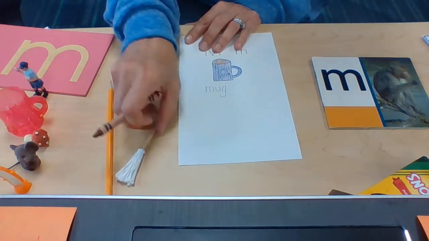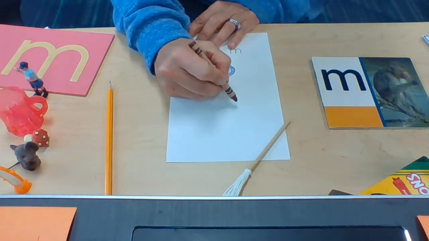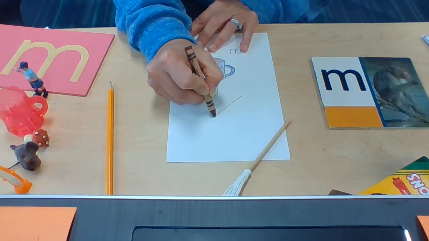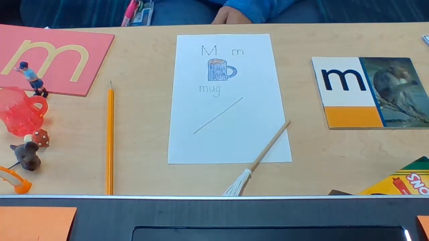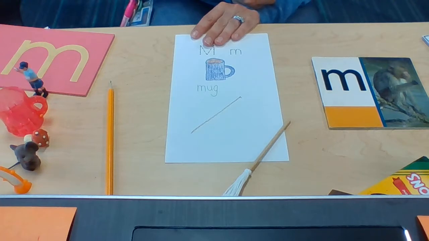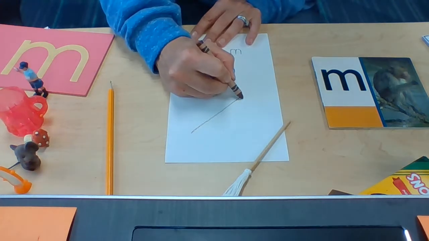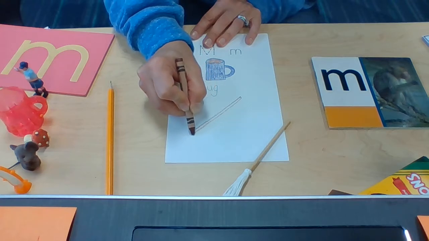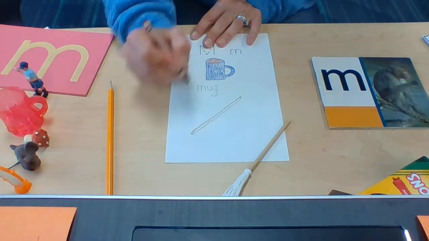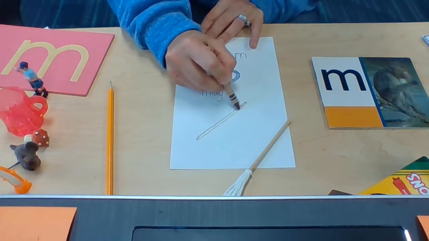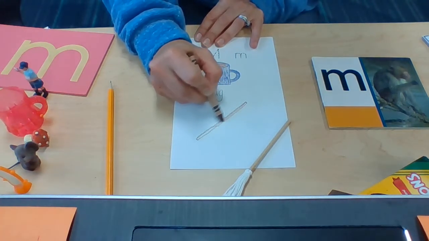And we're going to make a diagonal line going this way. Then make a short line at the top and a long line going straight down, and connect those two. Now you have a long rectangle. Please color it in very carefully.